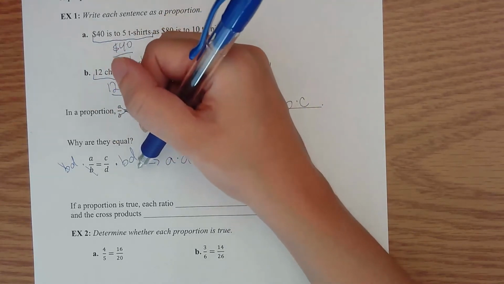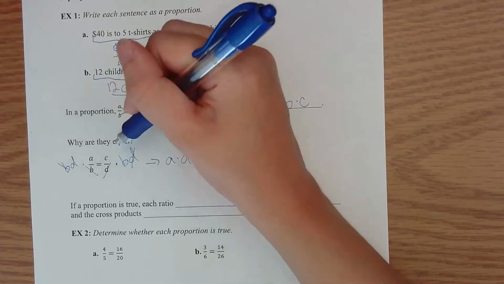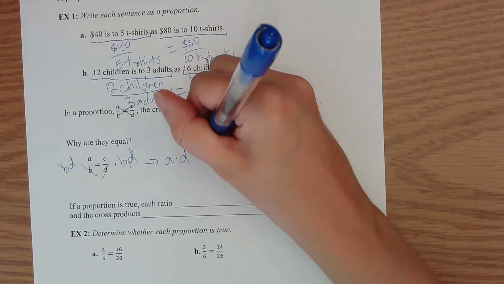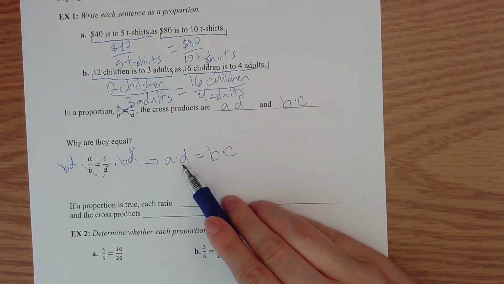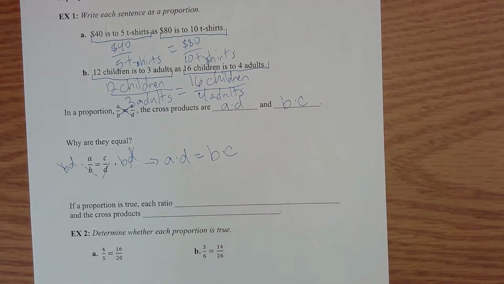On the right side, what would happen? Well, my D's would divide out. D divided by D is 1. So you're left with C times B, or if you want to write it alphabetically, that would be B times C. So there's my two cross products, A times D and B times C, and they're equal to each other, and this is why. Because if you multiply both sides by the least common denominator, we'll get those two cross products equal to each other.